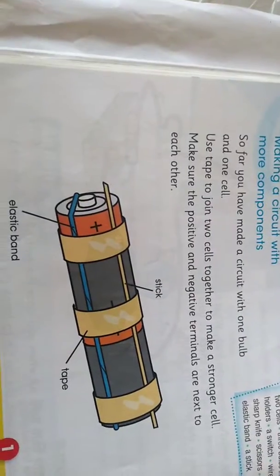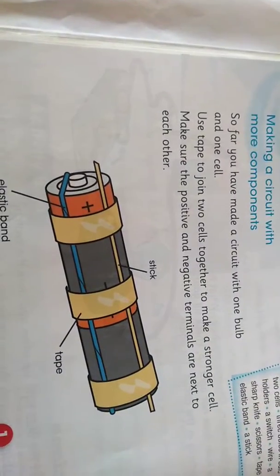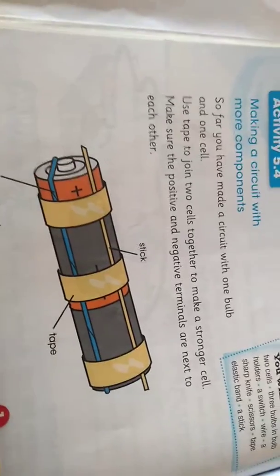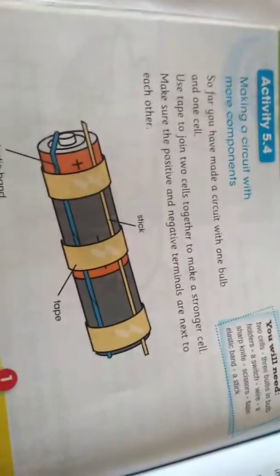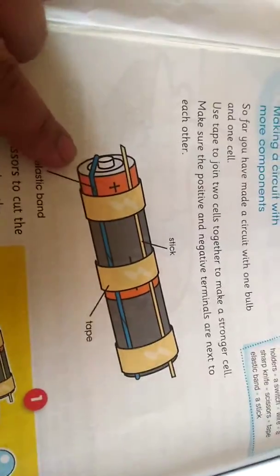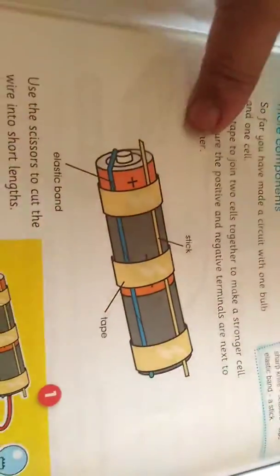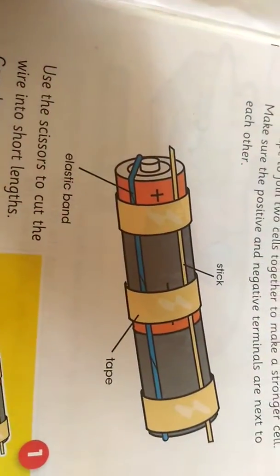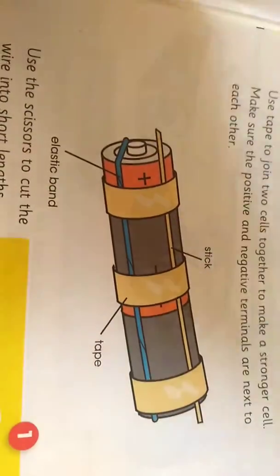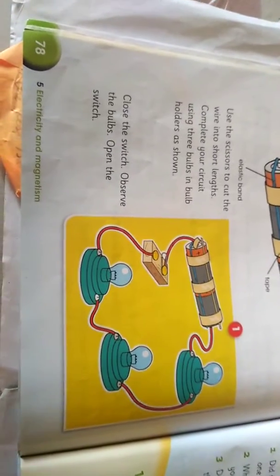Now, why are we using two batteries? We are using two batteries to give more power. What does it mean? When we use one cell, it gives us the power to light up one bulb. You can see in your previous lesson that we had just one battery and one bulb lit up. But here we will use two batteries together. We will join them with tape or an elastic band, and then we will join three bulbs to make a big circuit.